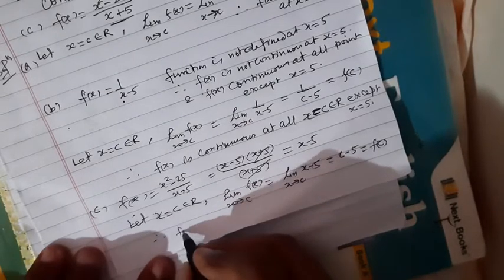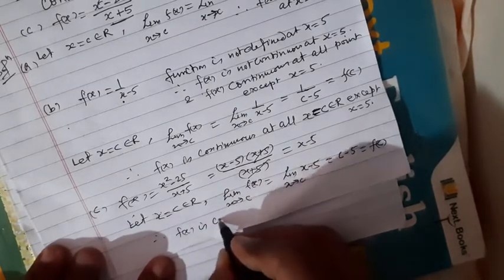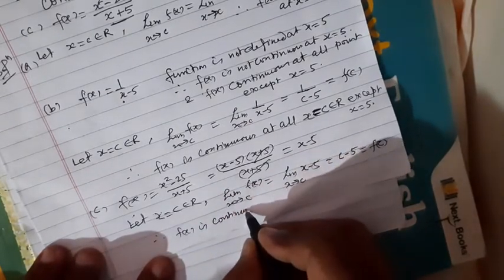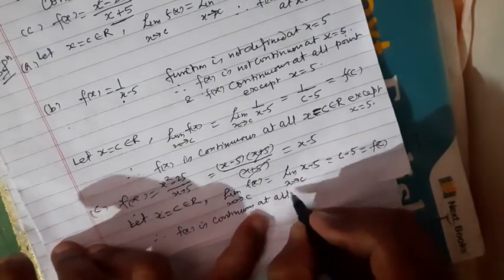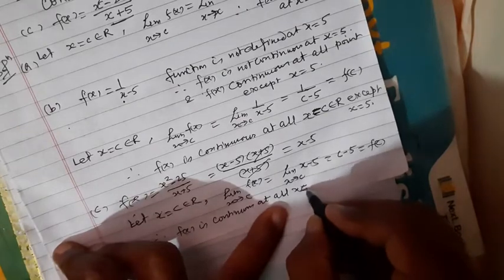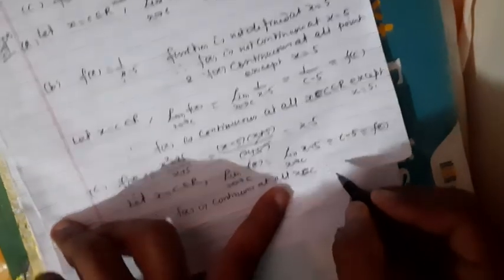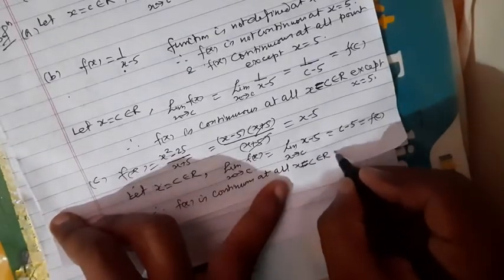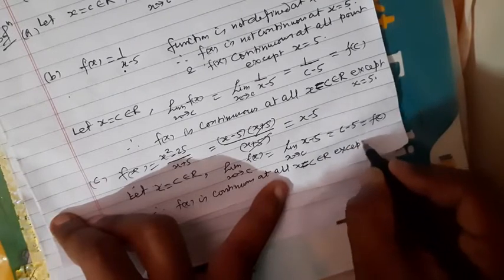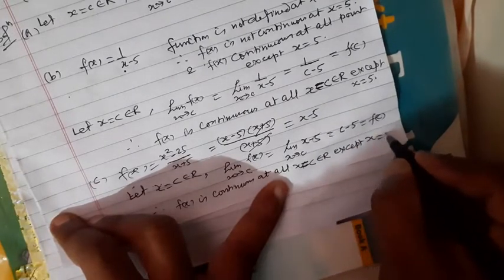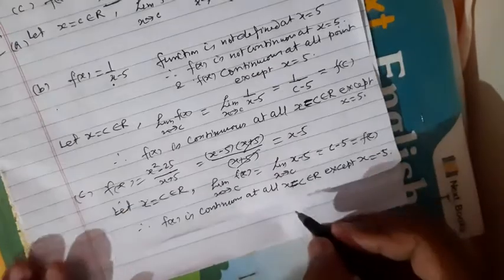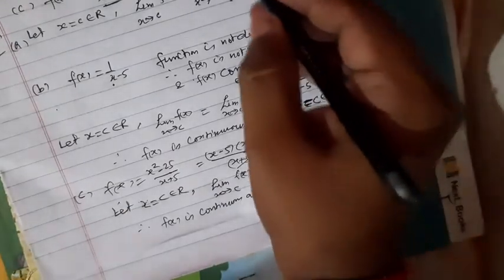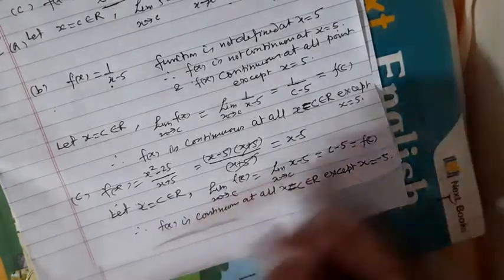Therefore f(x) is continuous at all x = c, an element of R, except x = -5. Similarly, you can do the D part also.